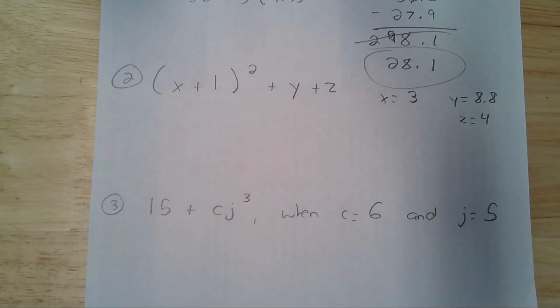I like these problems. They're pretty easy. These are always some of my favorite types of problems. The bigger and longer, the better, I used to say.